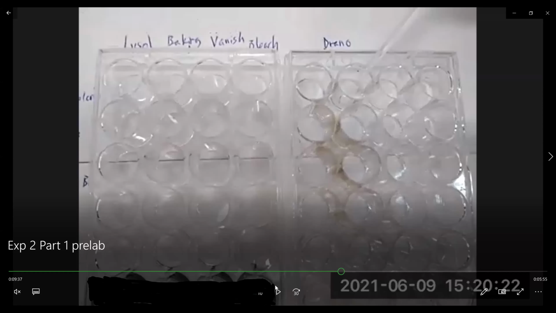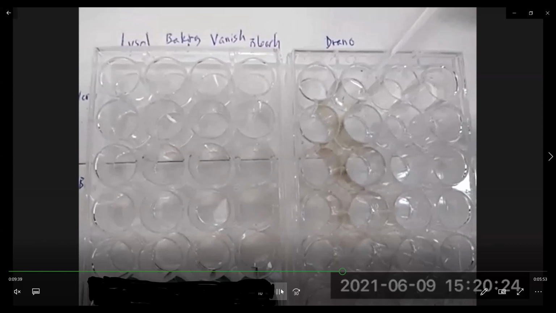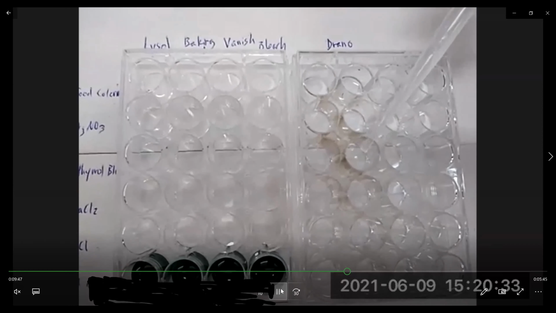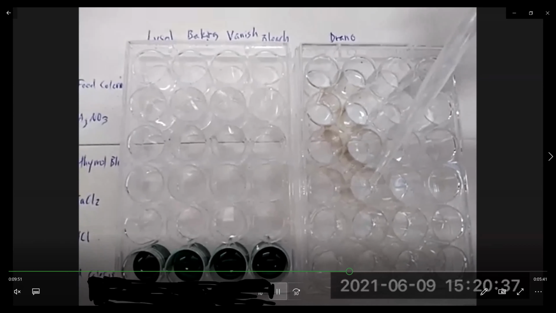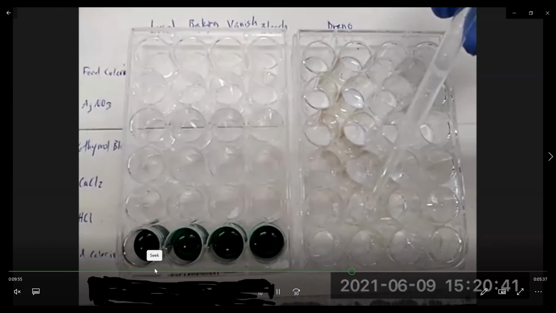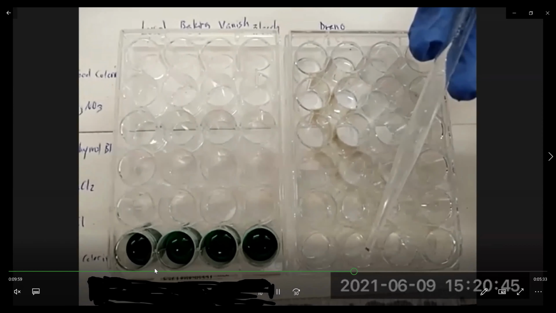So now we're adding the Drano and showing you how each reagent reacts with the Drano. So again, 5 to 10 drops of Drano. Disregard the stuff you see in the lower left-hand corner. We had a fiasco with the green food coloring experiment.